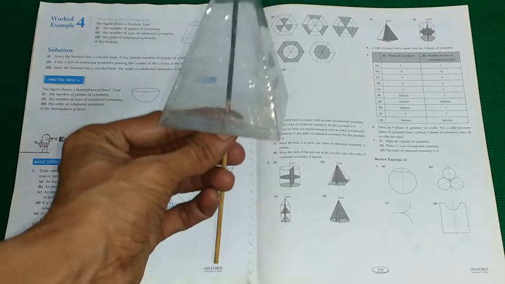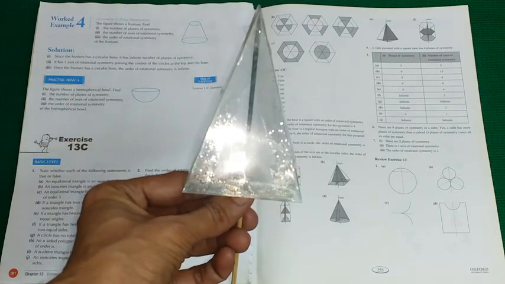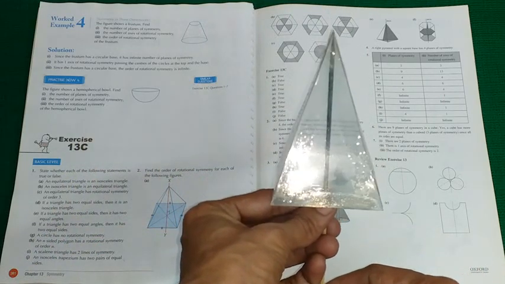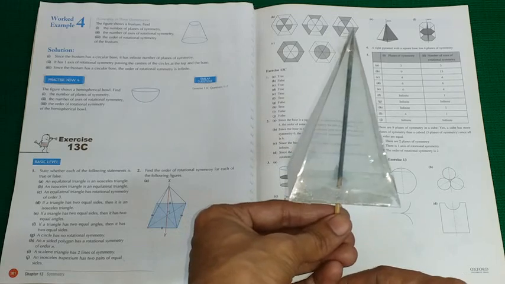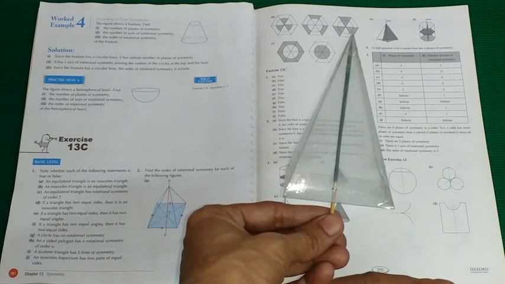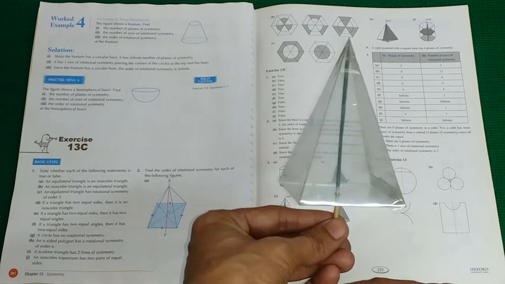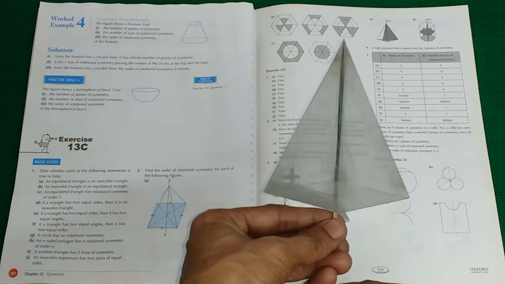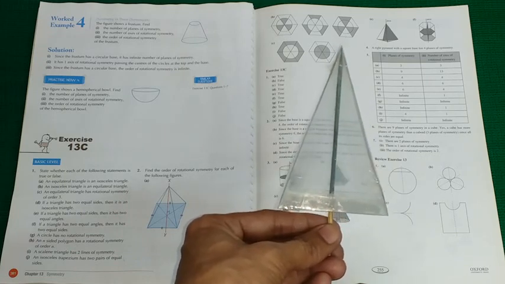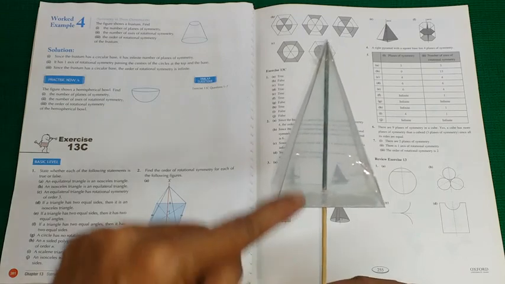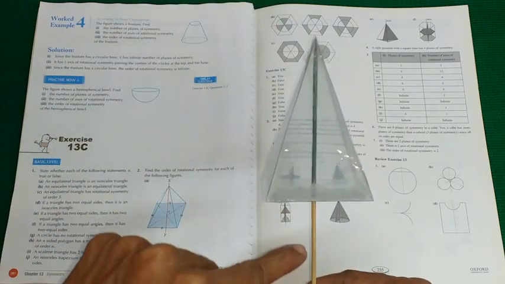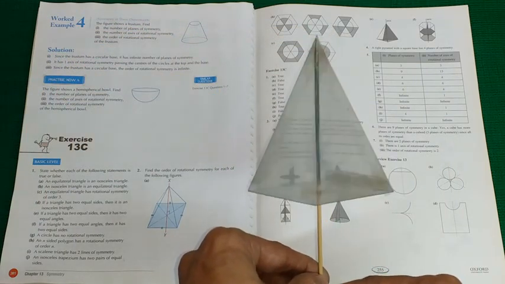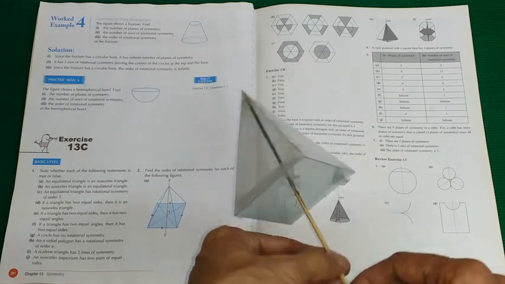This is the axis of rotation for the pyramid, and if I now start rotating it, you have to identify how many times it looks the same. I am rotating it. When I rotated it 90 degrees, it appeared the same as before. At 180 degrees, this also appeared the same. At 270, and now it's back at its original position. So there can only be one axis of symmetry like this, from the bottom till the apex, and when you rotate it, it will be 4. The order of rotational symmetry will be 4.